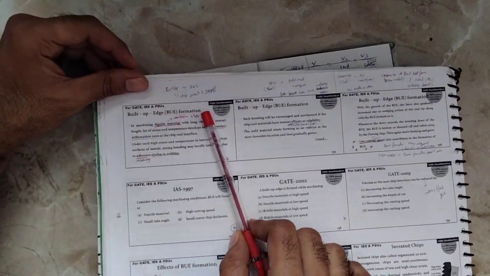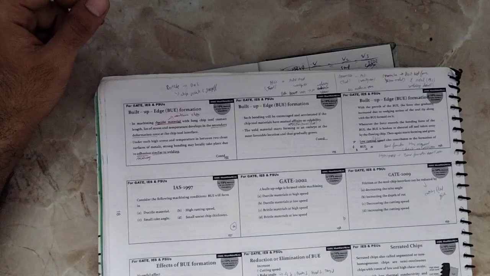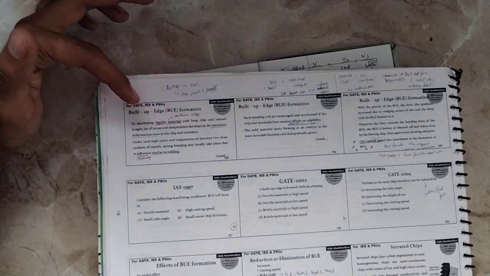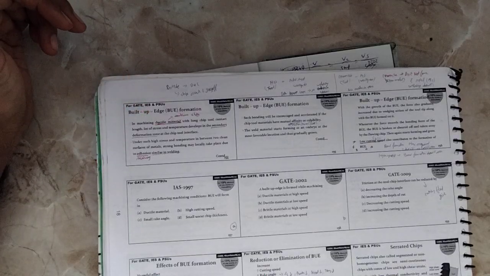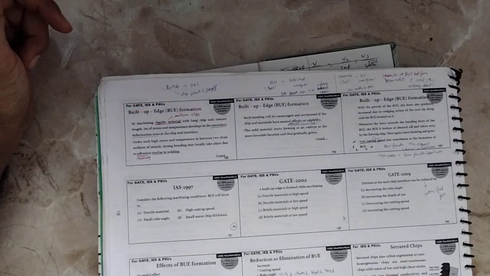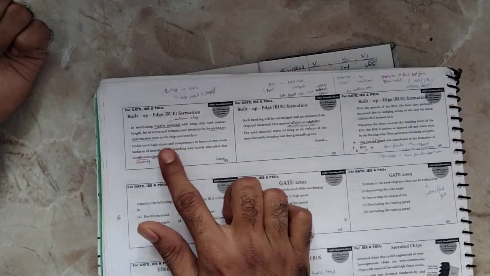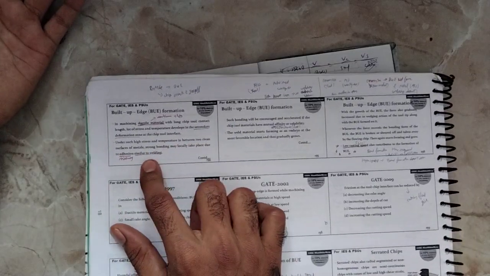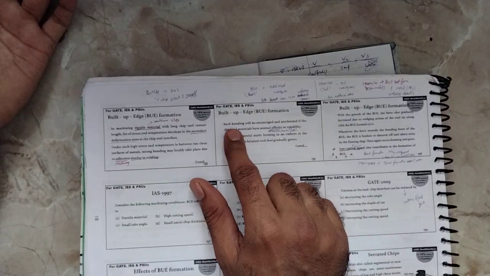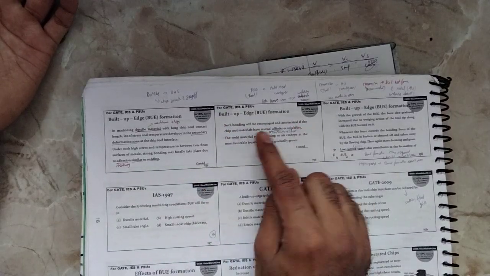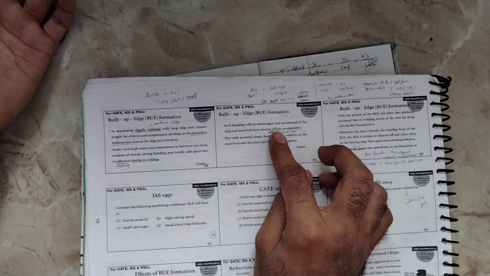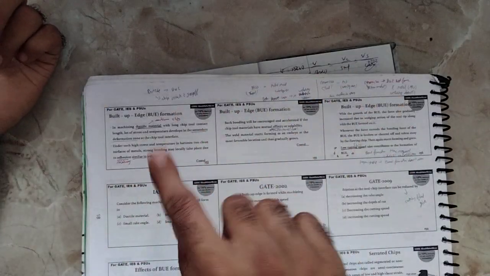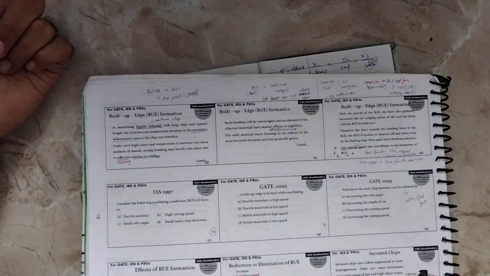Okay, build-up edge formation. So in machining ductile material with the long chip, the tool contacts with a lot of stress, I just told you now. You can see it develops in a secondary deformation zone under chip tool interface. Okay, so under such a high stress and temperature, two clean surfaces, strong bonding, so adhesion is so much higher, so a little bit of welding will occur. So build-up edge formation, such bond will be encouraged and accelerated if the chip and tool have mutual affinity. So exchanging of molecules will also occur in this.